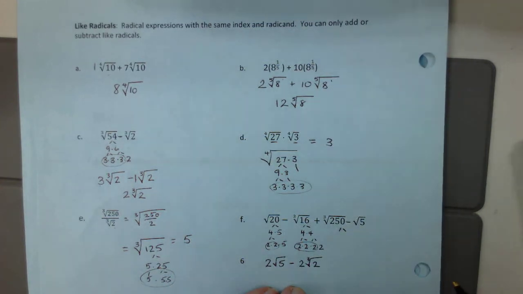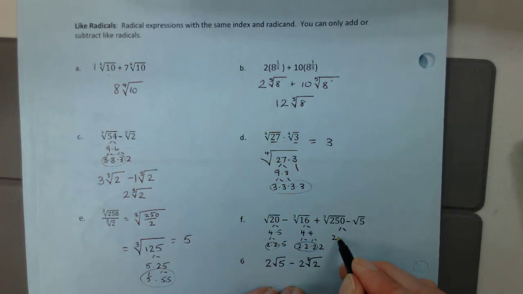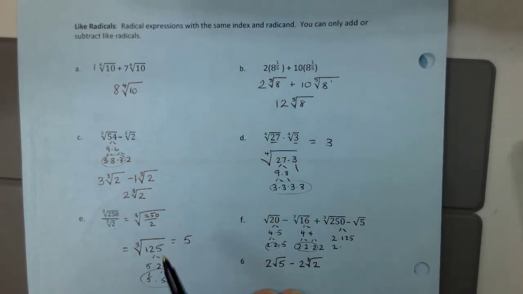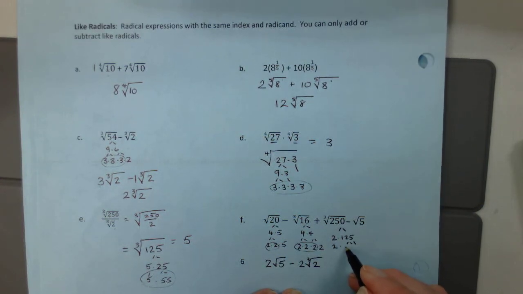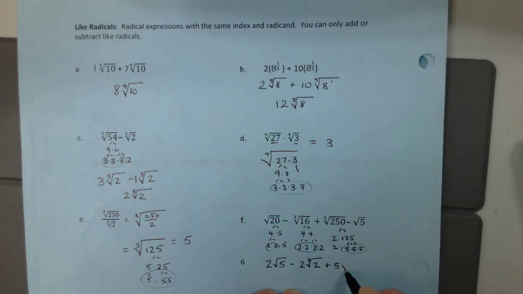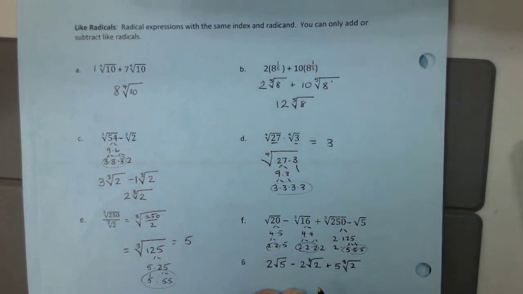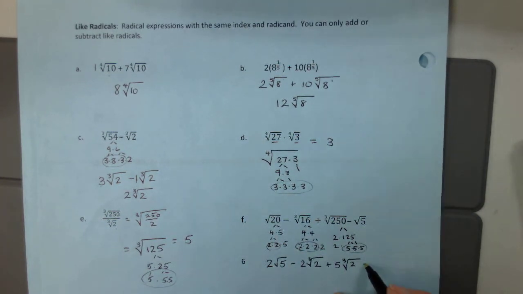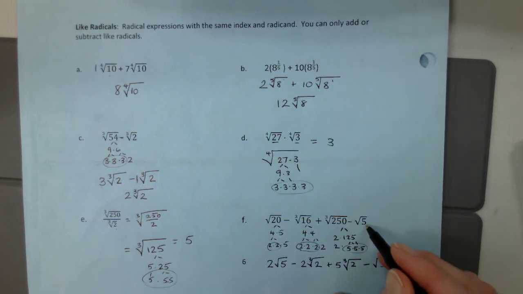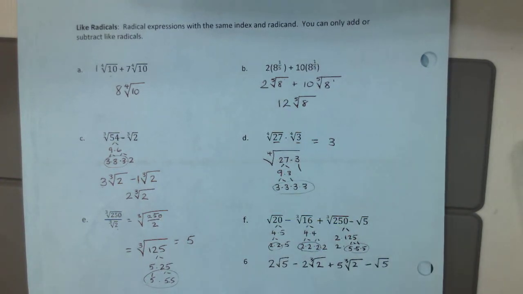But let me see what's up here. This is a 2 times 125, and we just did the cubed root of 125 over here. That came out to be a 5. So this 125 is going to be 5 times 5 times 5. So there's 3 of them. So this is going to be a 5 cubed root of 2. Uh-oh, look at that. We've got like radicals now. And then over here we've got minus the square root of 5. And 5 does not break down into smaller factors.